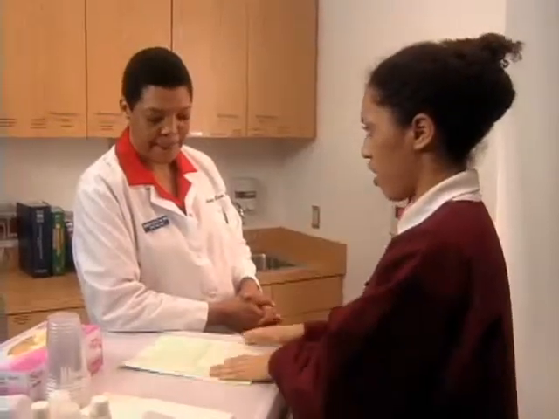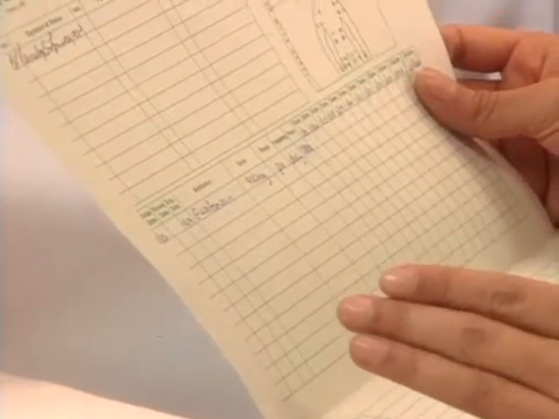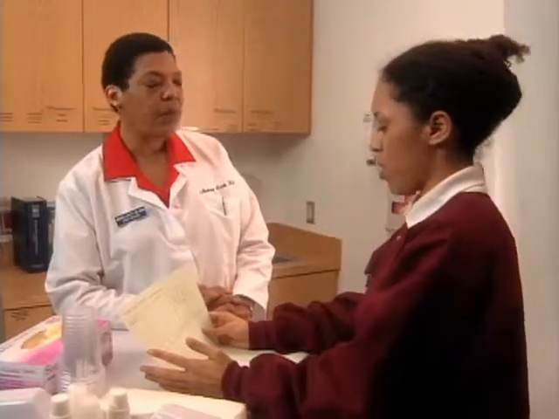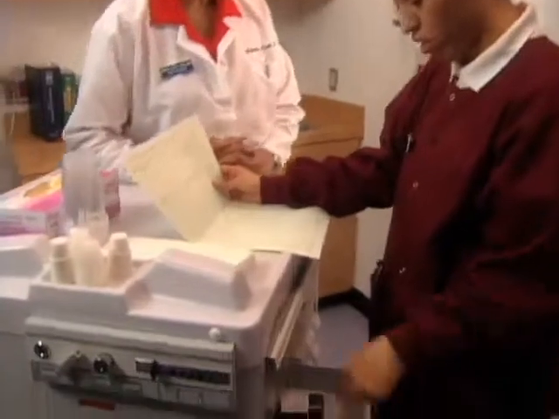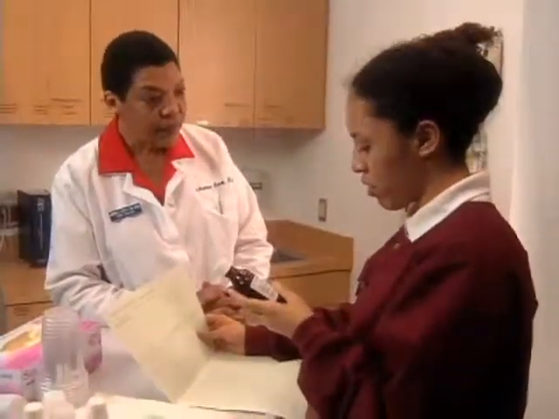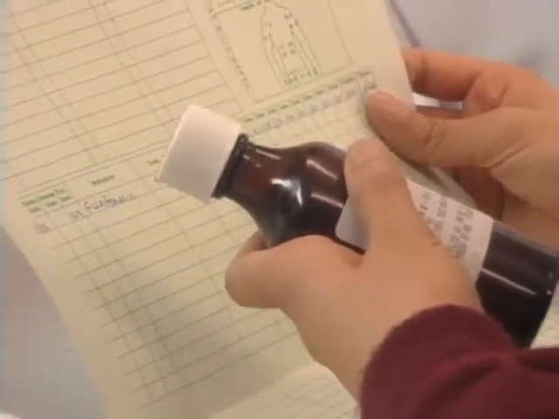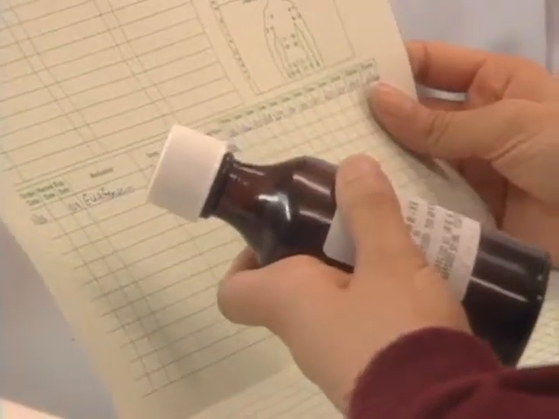Very good. Okay, so first I check the MAR. Then I get the medication from the cart. The physician has ordered 400 milligrams of guaifenesin to be administered at 8 a.m. So, according to the bottle, guaifenesin is 400 milligrams per 10 milliliters. So that means I'd prepare a 10 milliliter dose.